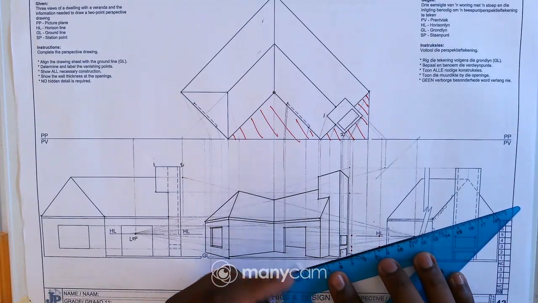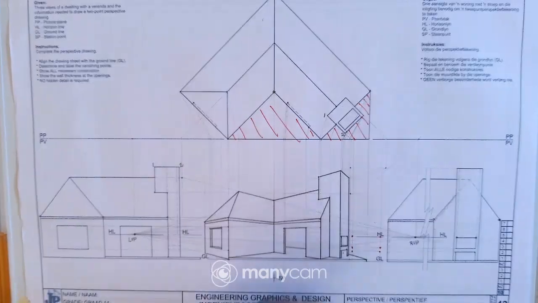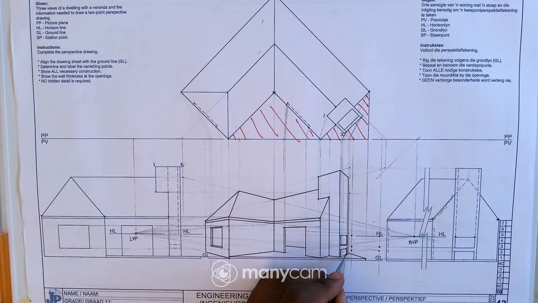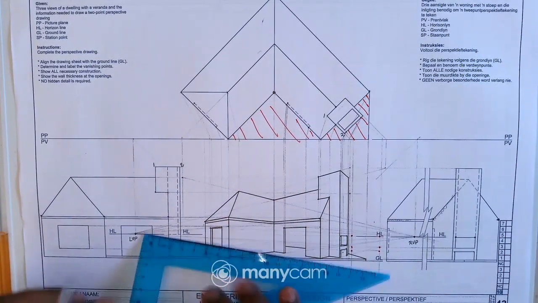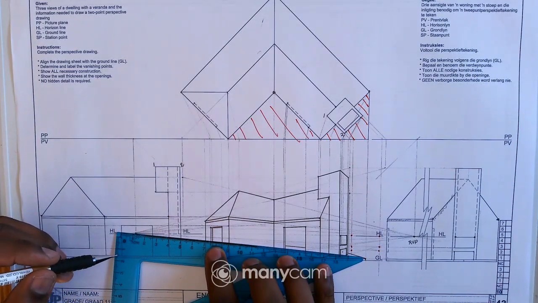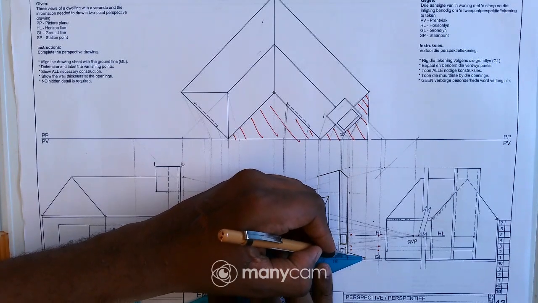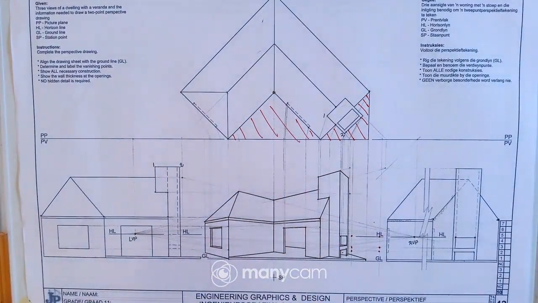And then now I can just connect those two points and that point there. Then I'll have to take this corner to the LVP and draw a line there, like that. Okay, so now I think I'm done with my 2-point perspective.